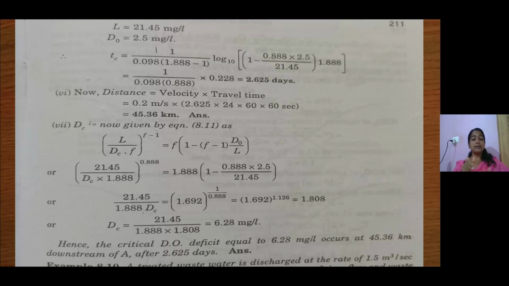Then calculate the value of oxygen deficit, that is DC, critical oxygen deficit, from the equation L by DC into F raised to F minus 1 is equal to F into 1 minus F minus 1 into D0 by L. Substitute all the values and we get a value of critical oxygen deficit as 6.28 milligram per liter. This critical oxygen deficit occurs at a distance of 45.36 kilometer downstream of A after 2.625 days. This is the solution of the problem.